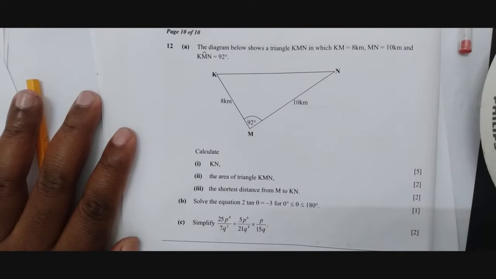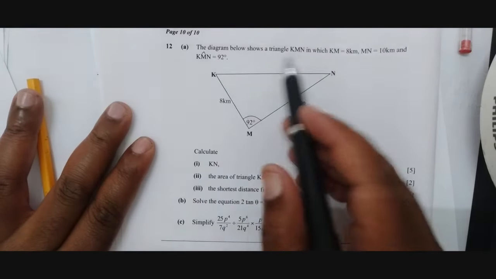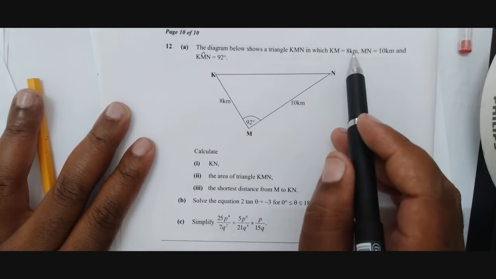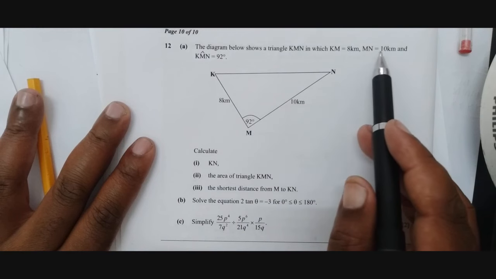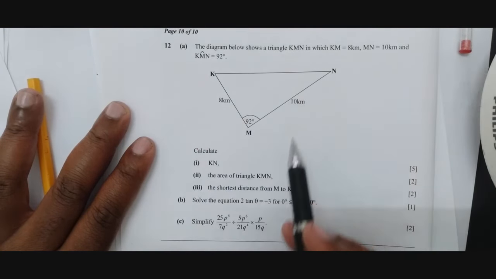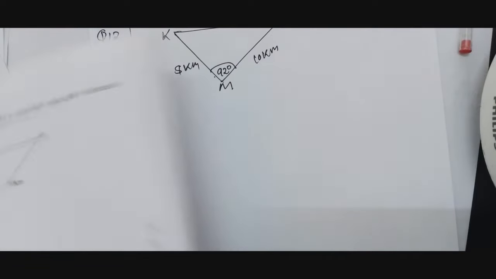Okay, let's deal with question 12. A, we are saying the diagram below shows triangle KMN in which KM is 8 kilometers, MN is 10 kilometers, angle KMN is 92 degrees, all right, as we are able to see. Then let's calculate KN. Okay, this is A Roman numeral 1.